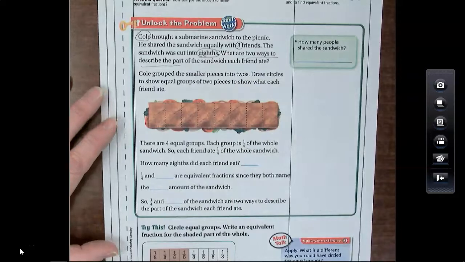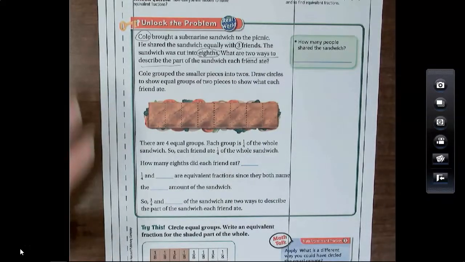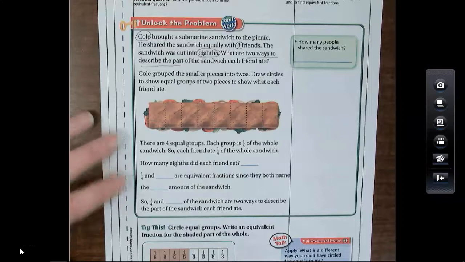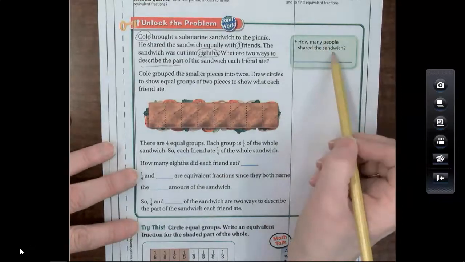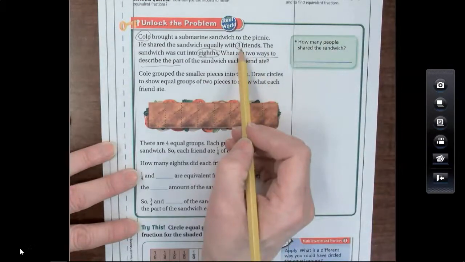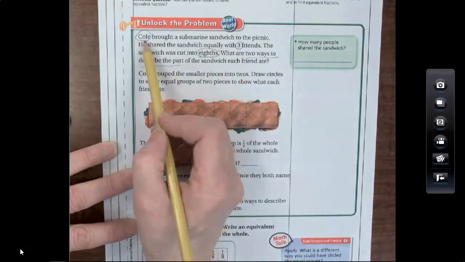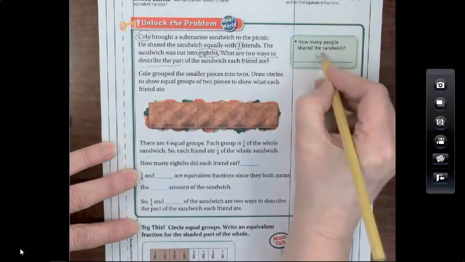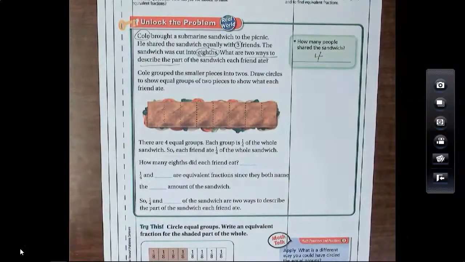So we're going to show 2 different ways we could divide it, and it'll equal, so they get the same amount of a sandwich. Because when you share something, when you get something to eat, you want your equal amount. I know I do. I want my share of the sandwich. So first of all, how many people shared the sandwich? Well, we've got 3 friends, and we have Cole. So altogether, we have 4 people are going to share that sandwich.